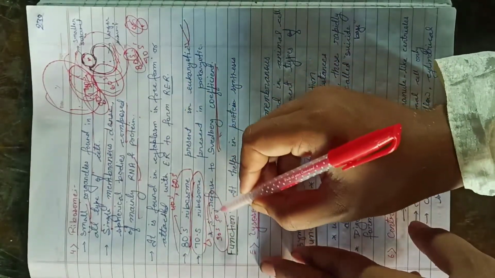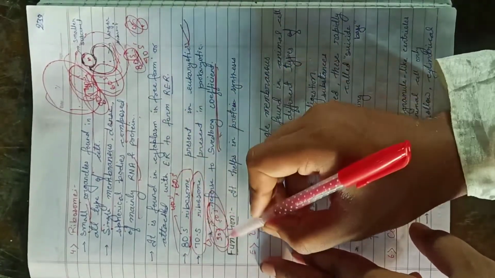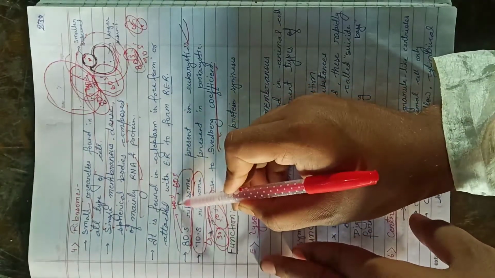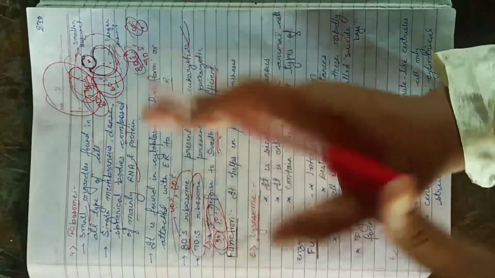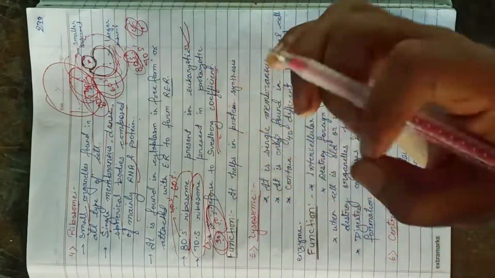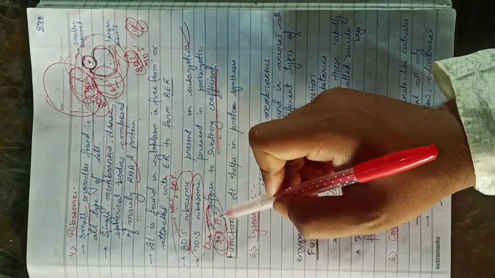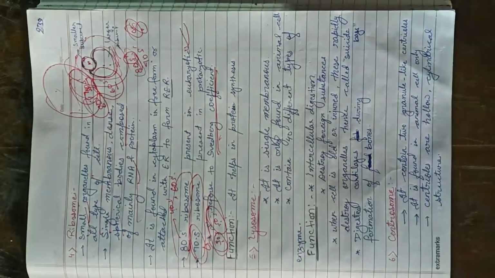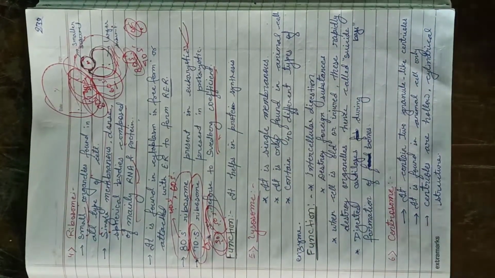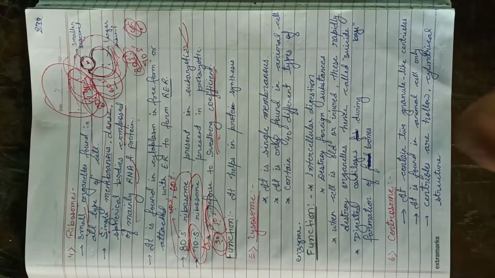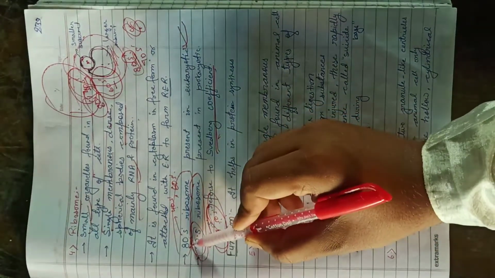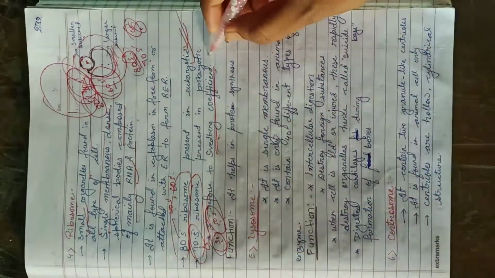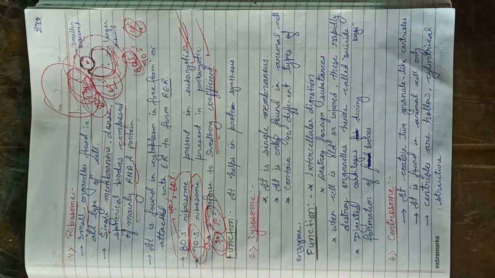I know it is not similar, as 30 and 50 is equal to 80, whereas 60 and 40 is equal to 100, but it is not equivalent. Why are 30S and 50S equal to 70S? It is not in your syllabus. So remember only one thing: 80S type of ribosomes are present in eukaryotic cells and 70S type of ribosomes are present in prokaryotic cells. Is it clear?